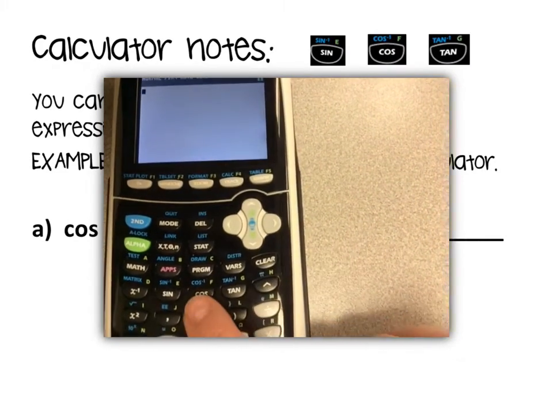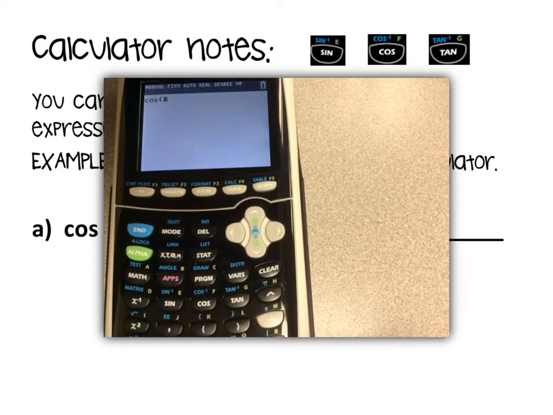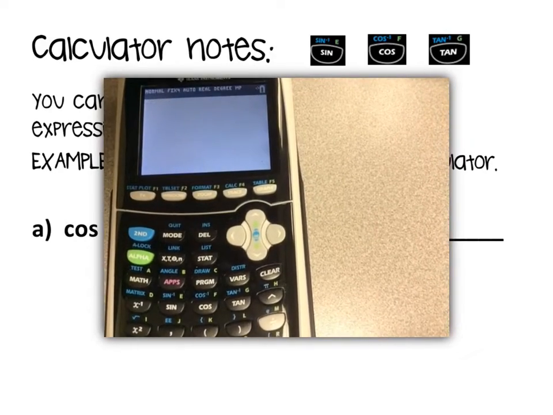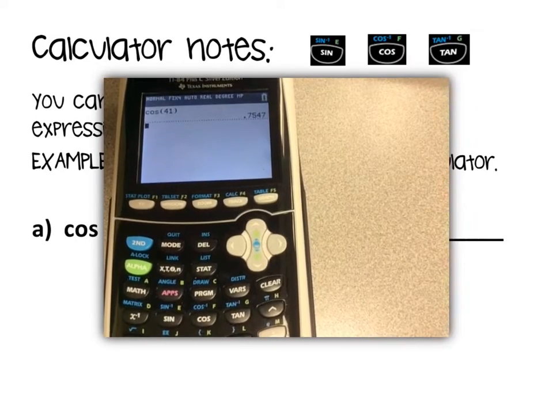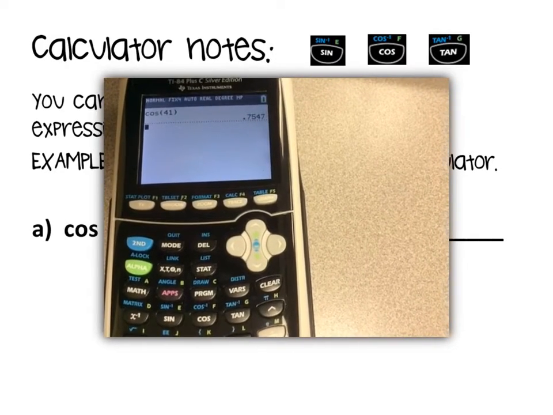Now, example 1 says find the cosine of 41 degrees. What we're going to do is hit the cosine button, plug in 41, and that'll give us our decimal value, our ratio in a decimal form. That's 0.7547.